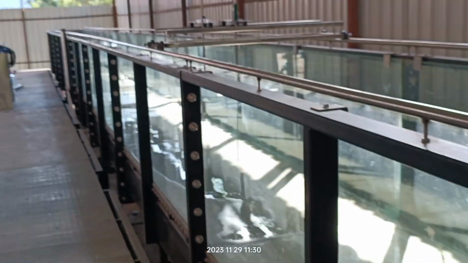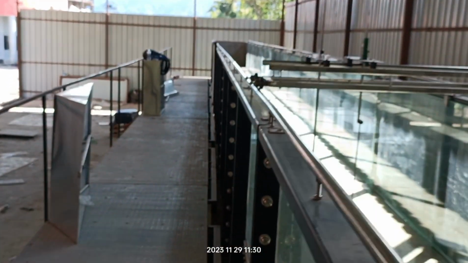Take a video of this water coming. Water is coming.